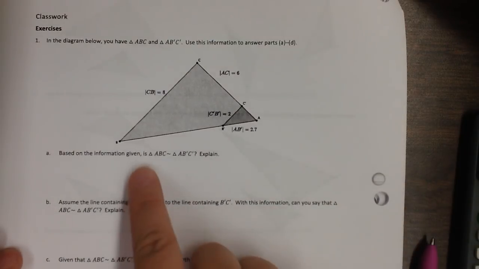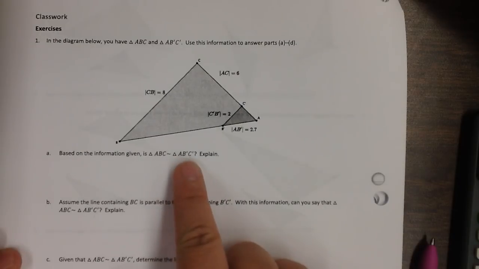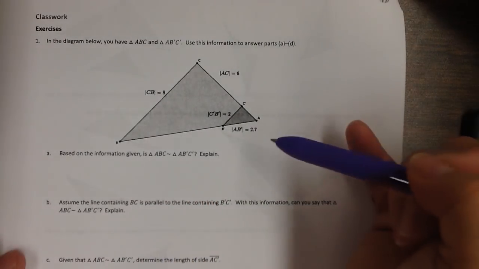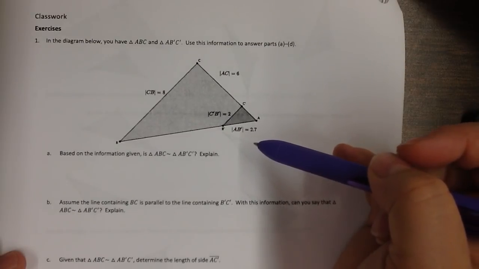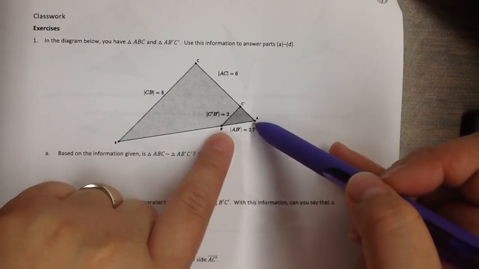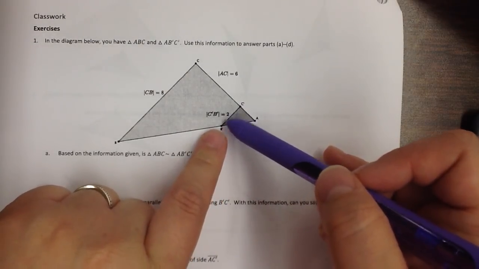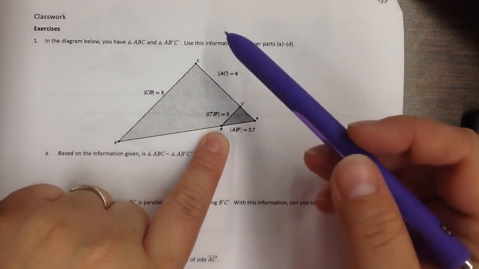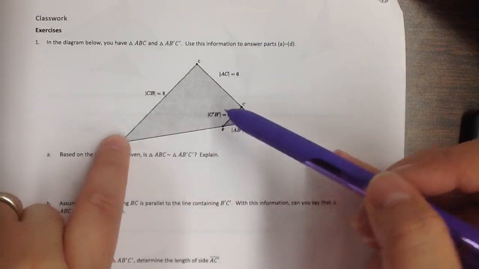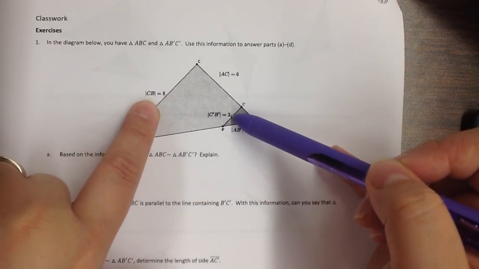Based on the information given, is triangle ABC similar to triangle A'B'C'? So we have the length from A to B'. We have the length from B to C. We have the length from C to B. So we have these two.